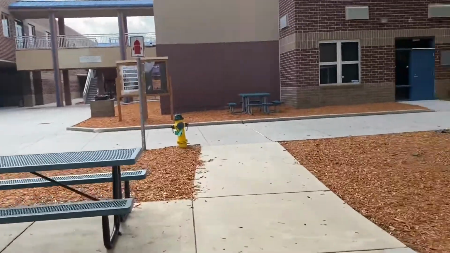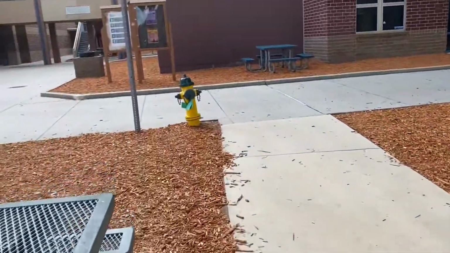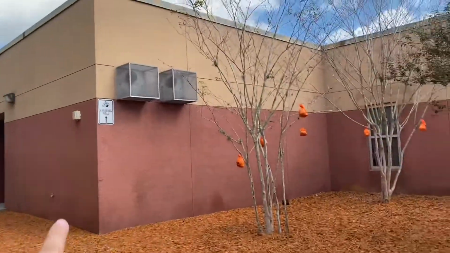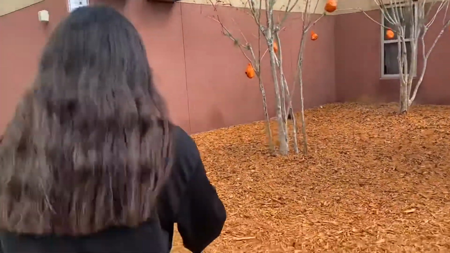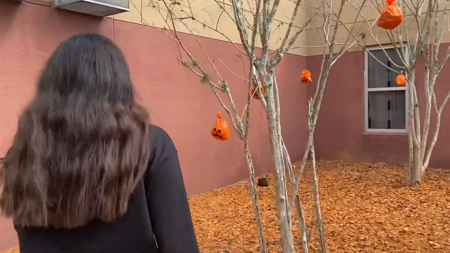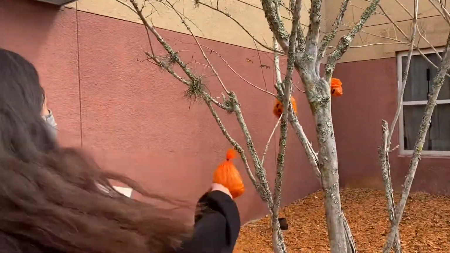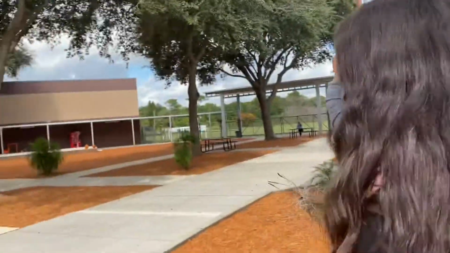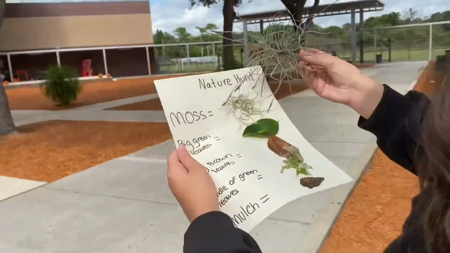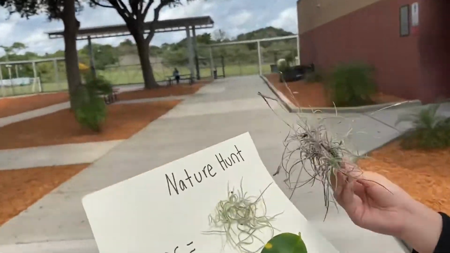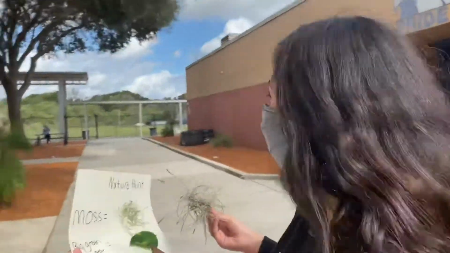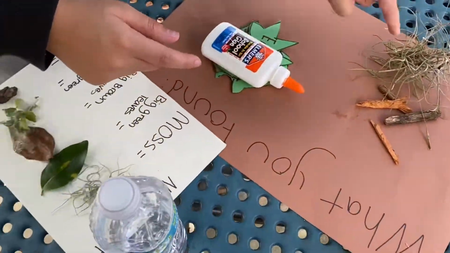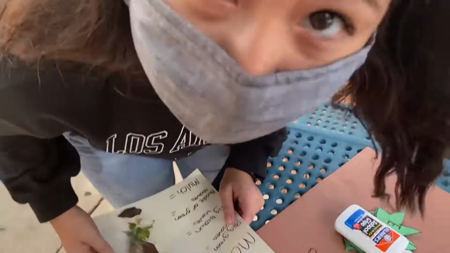Do you guys see any? Let's look over here. Let's go over here, guys. Is that moss? Guys, we spotted moss. Yay! Let's go put it on our paper. Guys, look. It's like a big version of what our nature scavenger hunt has. Okay, so we found this moss. I'm gonna put it right here, and we're also gonna glue that to our paper because we found a very, very big piece of moss.